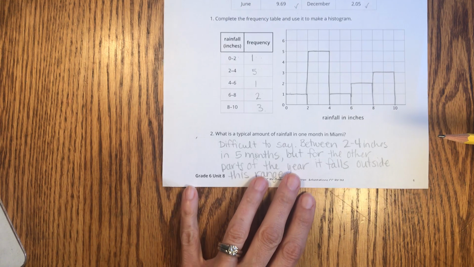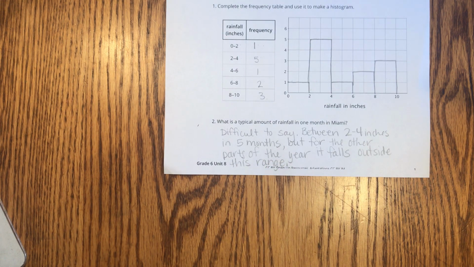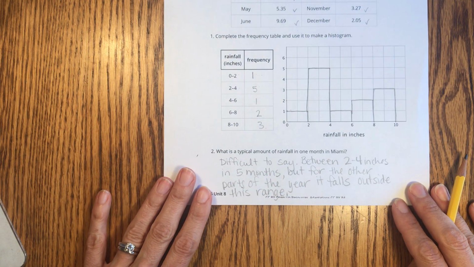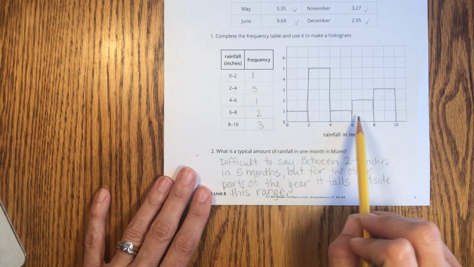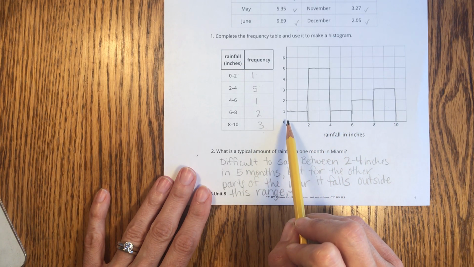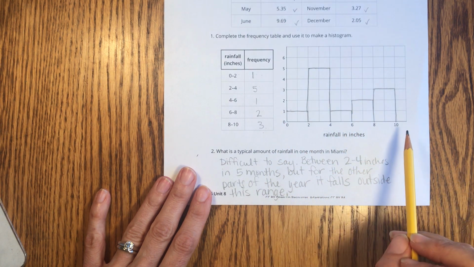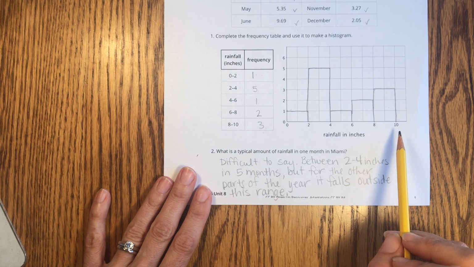All right, now at the bottom it says, what is a typical amount of rainfall in 1 month in Miami? Well, that is still difficult to say. Even though we know the frequency, the distribution of the values and the data does not flow in a typical curve. So you would have to do a little bit more research.